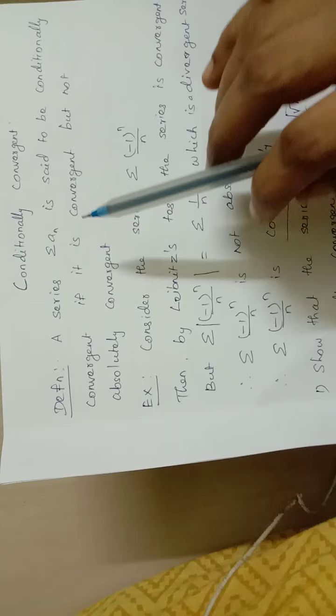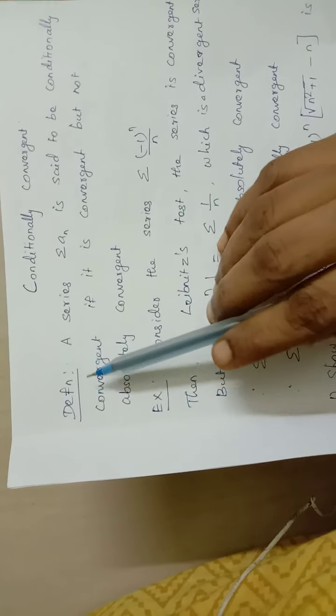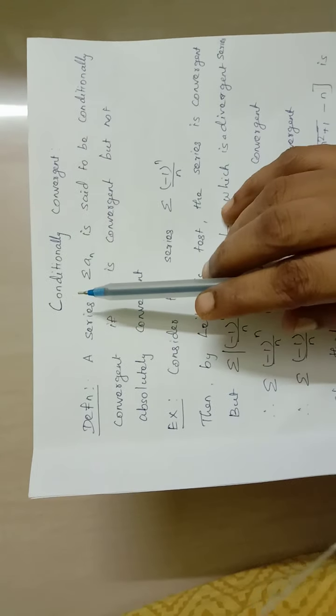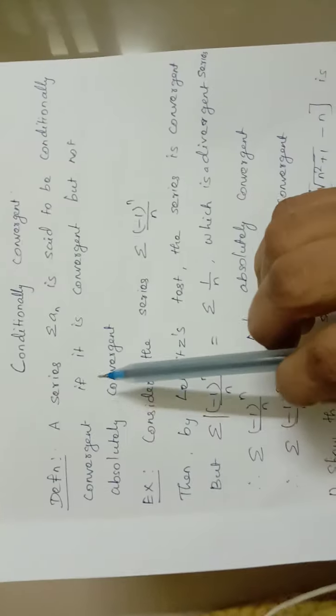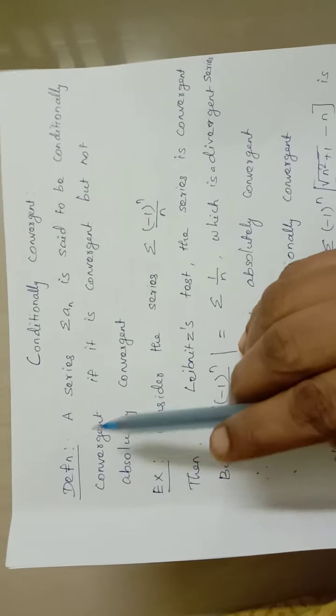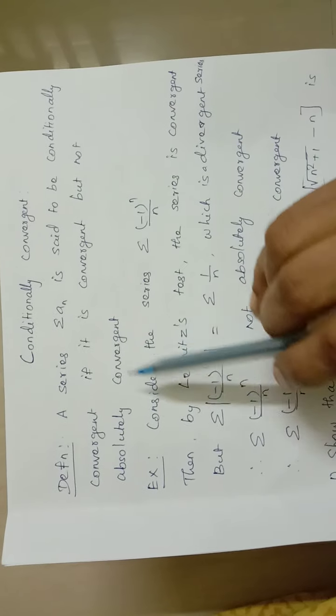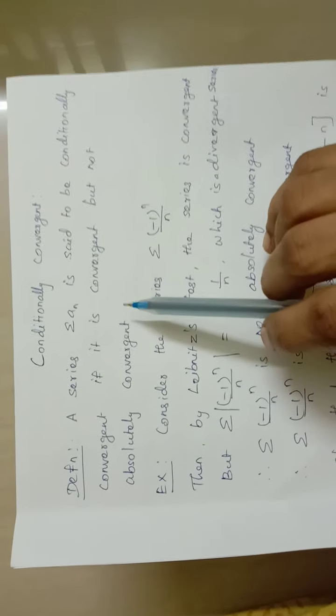Hello students, today we are going to study one simple concept, namely conditionally convergent. First we see the definition of this concept. A series summation an is said to be conditionally convergent if it is convergent but not absolutely convergent.